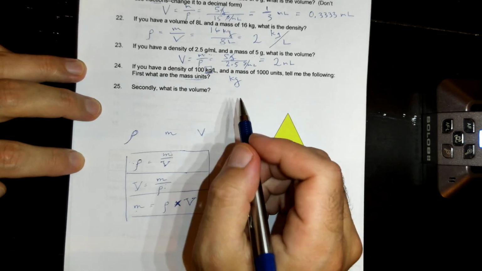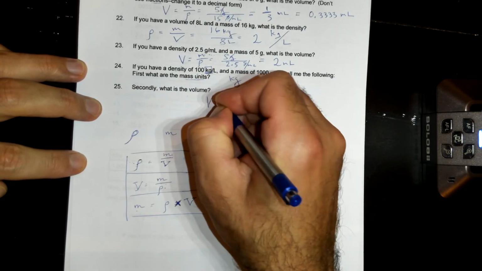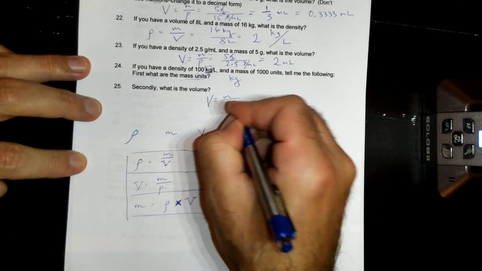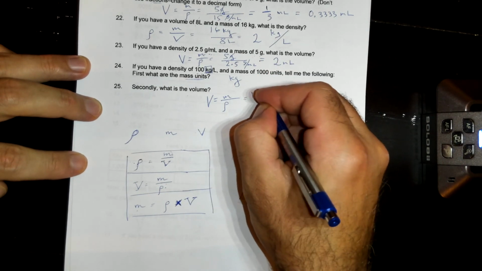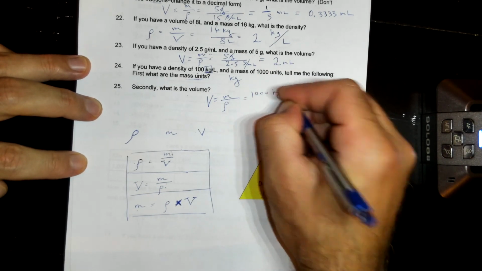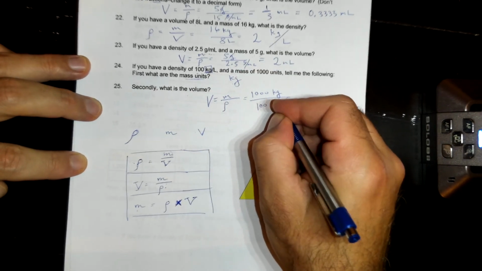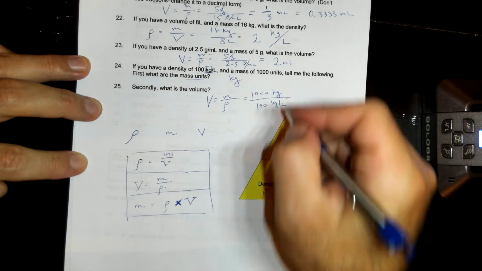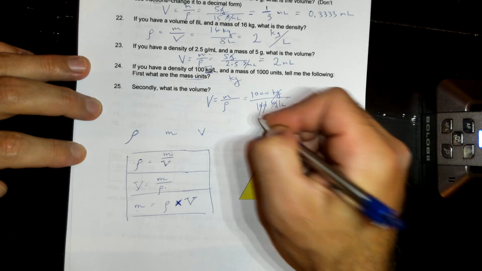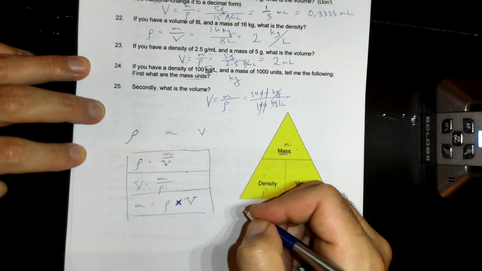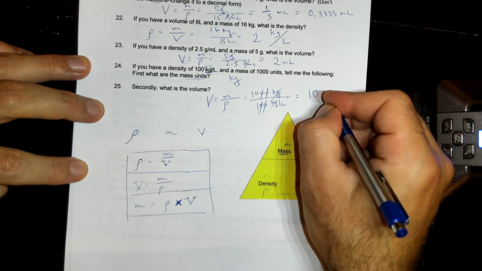Pretty simple. Secondly, what is the volume? Okay, so volume is equal to mass over density. And so what we have is 1,000 kg, right? We figured out it was kg, divided by 100 kg over L. The kg's cancel. And now we just cross out our zeros. If I cross out 2 zeros down here, I'm going to cross out 2 zeros up there. So I'm left with 10. So the answer is 10 liters.